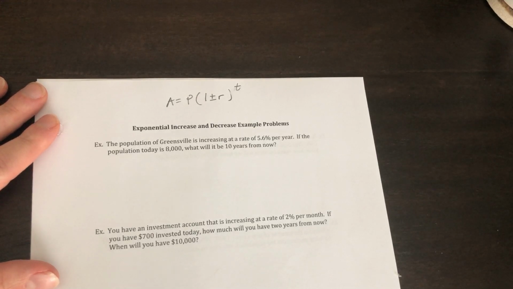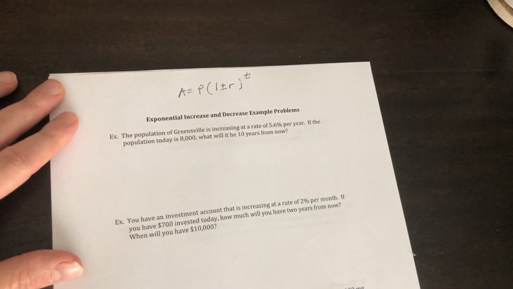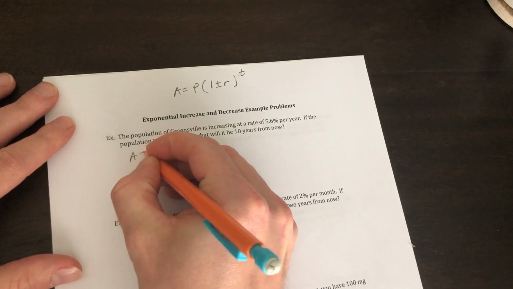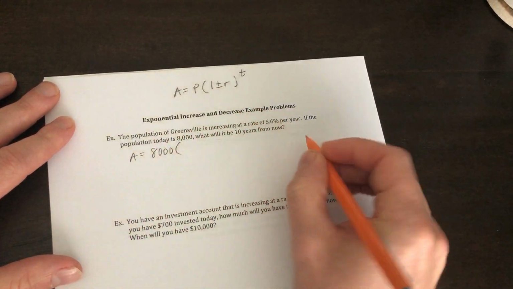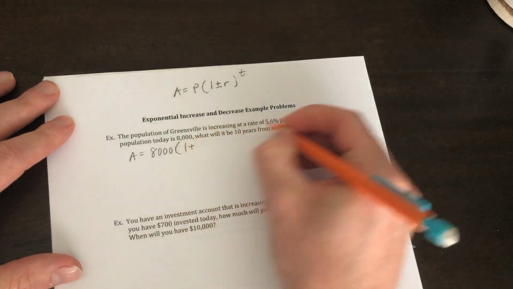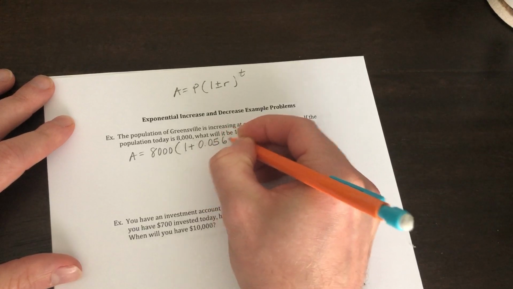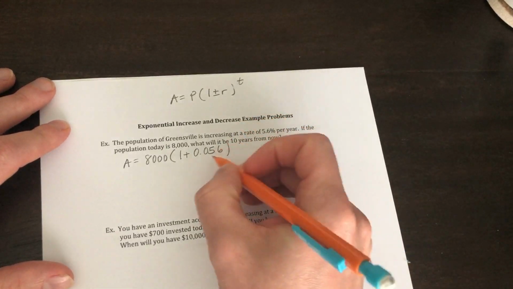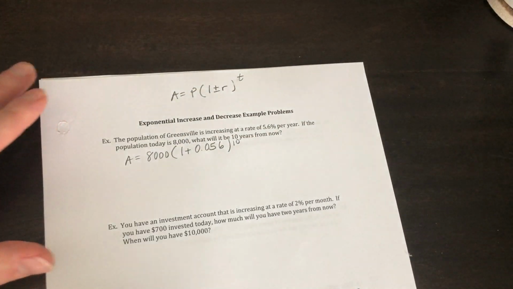Okay, so the population of Greensville is increasing at a rate of 5.6% per year. If the population today is 8,000, what will it be 10 years from now? So our initial amount is 8,000. It's increasing at a rate of 5.6%, so 0.056. Convert the percentage to a decimal, and our time is 10 years from now.